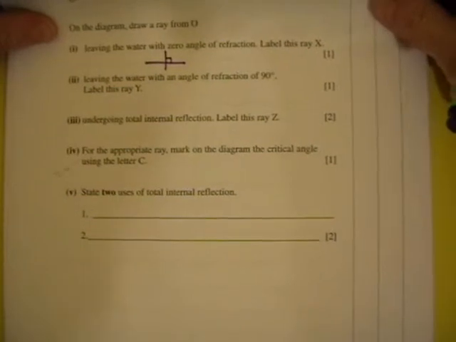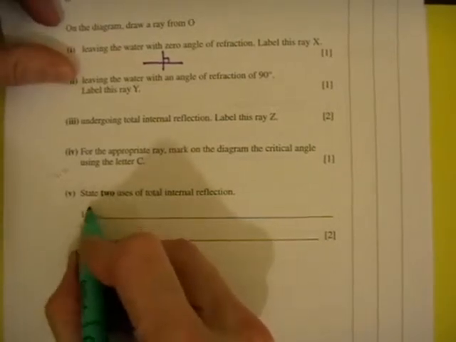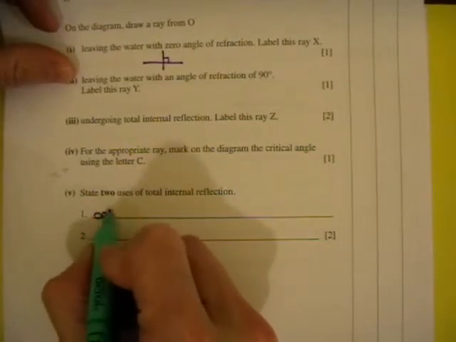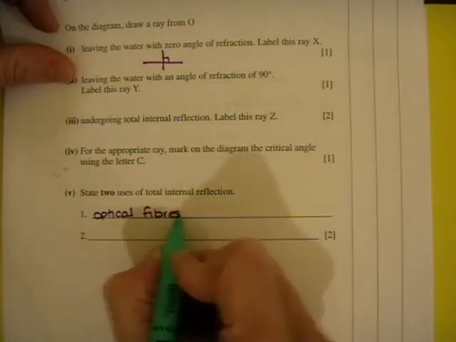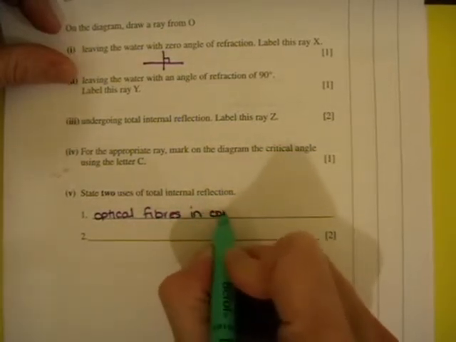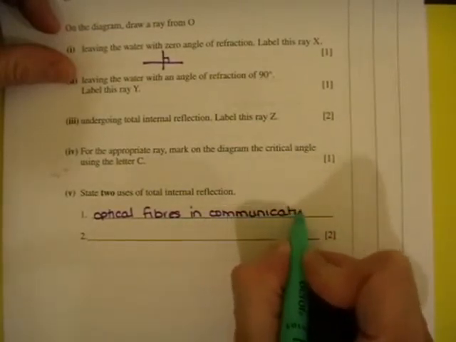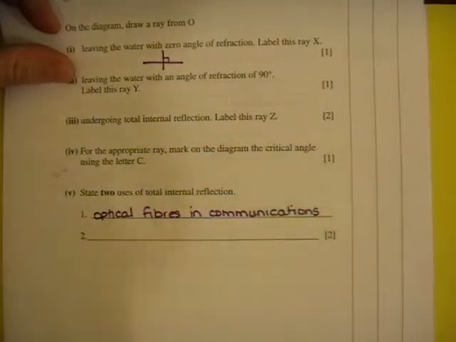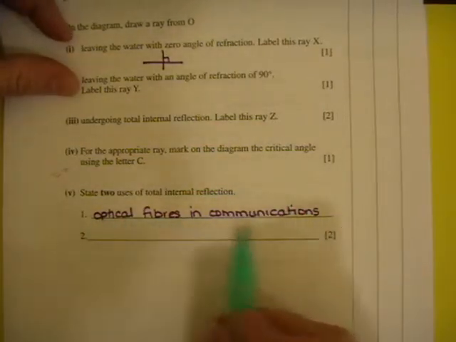State two uses of total internal reflection. And so one use would be optical fibres in communications. You could also say to send signals for the internet.